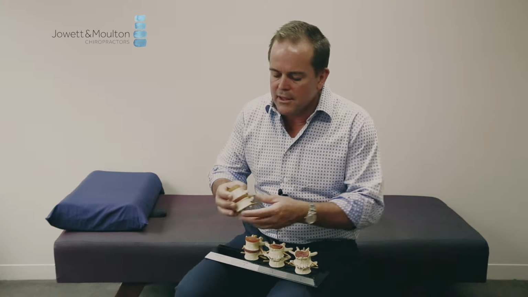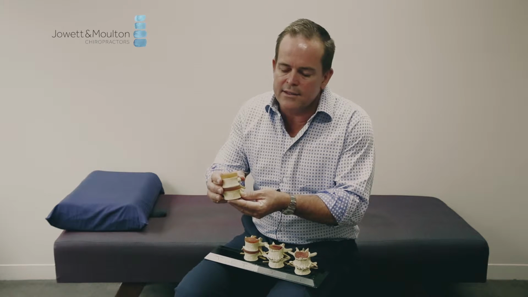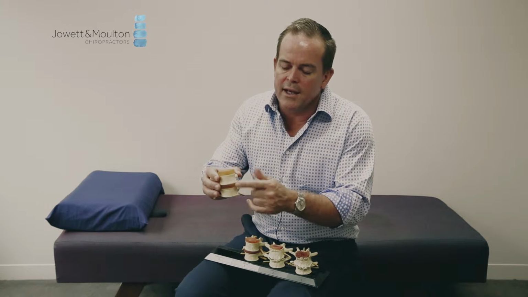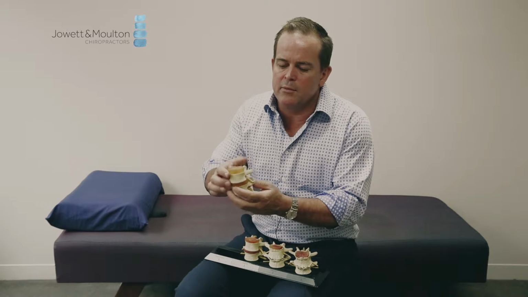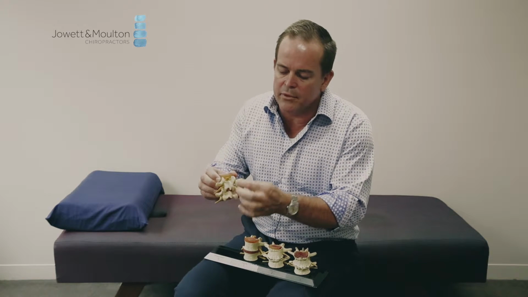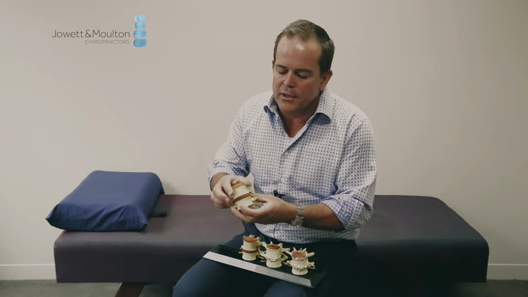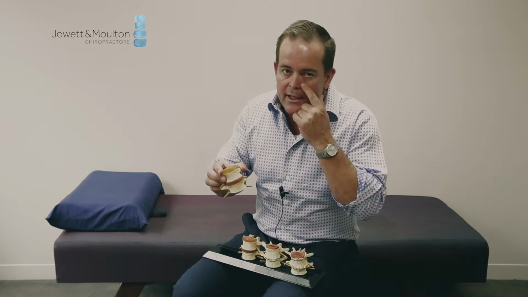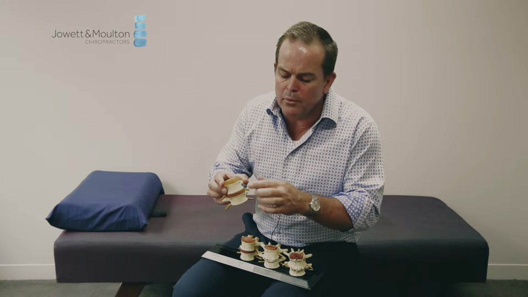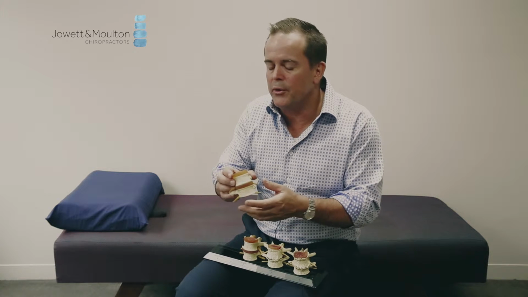The joint looks like this from the front. A couple of bones with the disc in between. Looking from behind, we have these couple of little facet joints. Looking through the middle, we can see the spinal cord running down through the centre here. So the disc is really just a nice big lump of cartilage that acts as a cushioning structure between the vertebrae. It's not well supplied with blood. It relies upon the rich supply of blood from the vertebrae above and below.